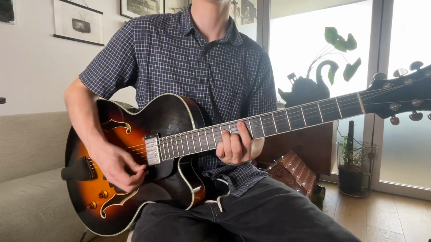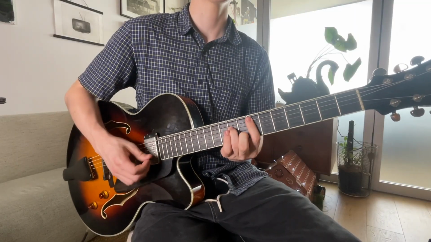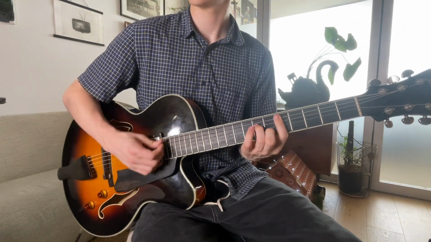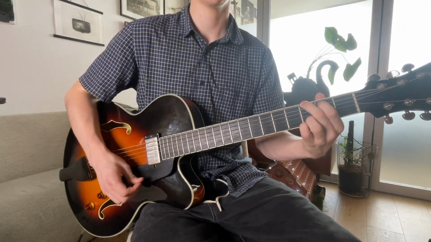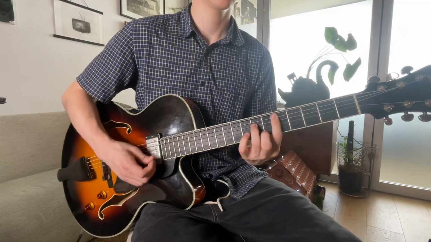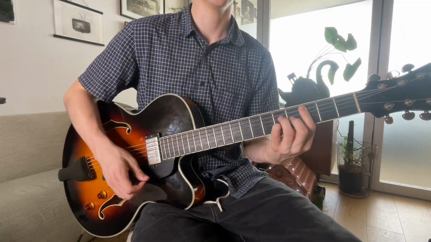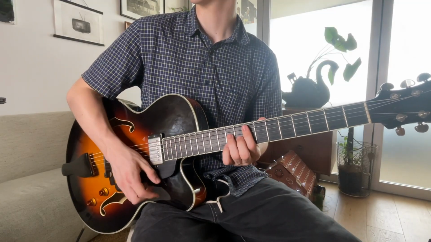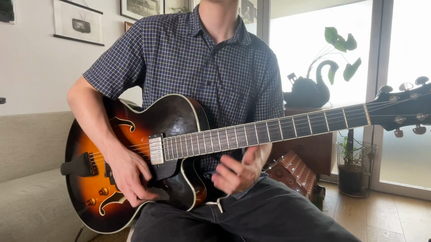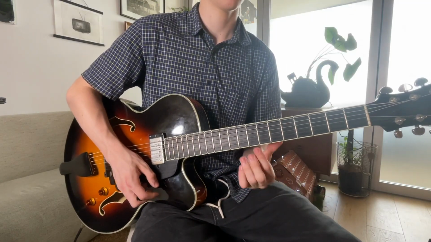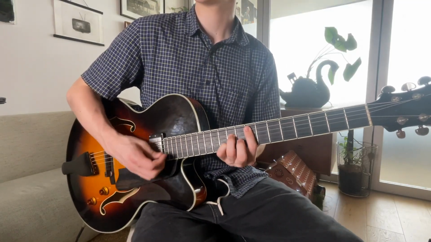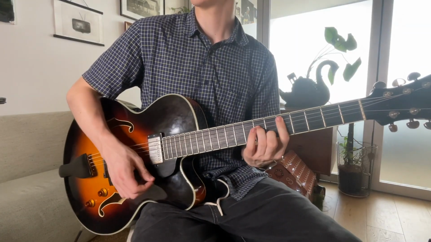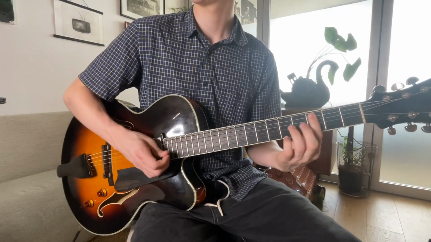So F major 7, F minor 7, E minor 7, and then we go to A7, then D minor 7, G, C, D minor, G, C. So let's play those last 8 bars. All of the chords are 1 bar long, except for the last 2, which are only half a bar long. So F major 7, F minor 7, E minor 7, A7, D minor 7, G, C major.